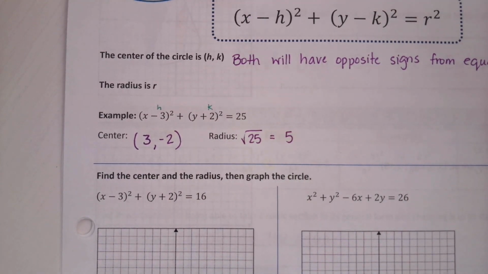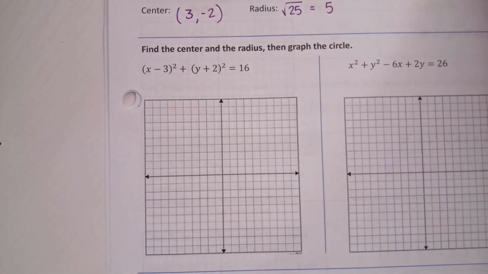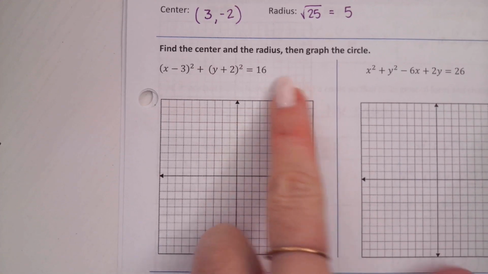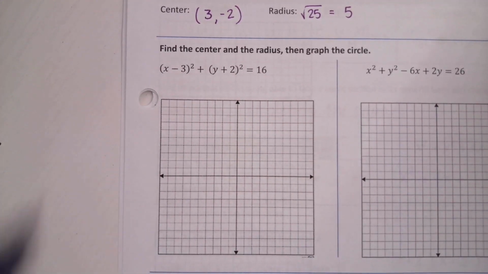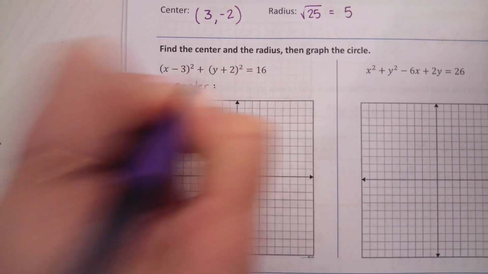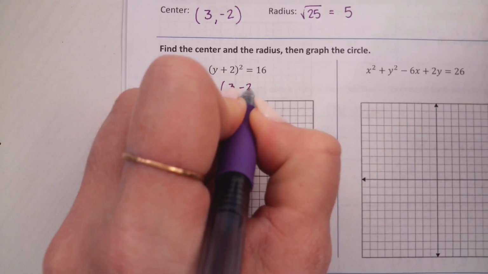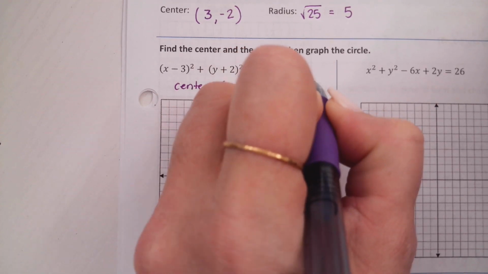Okay, so for each of the following, we're going to find the center and the radius, and then we'll graph the circle. First one is already in standard form, which makes it pretty easy to graph. Its (h, k) center will be at what? 3, negative 2. Its radius will be the square root of 16, which is 4.